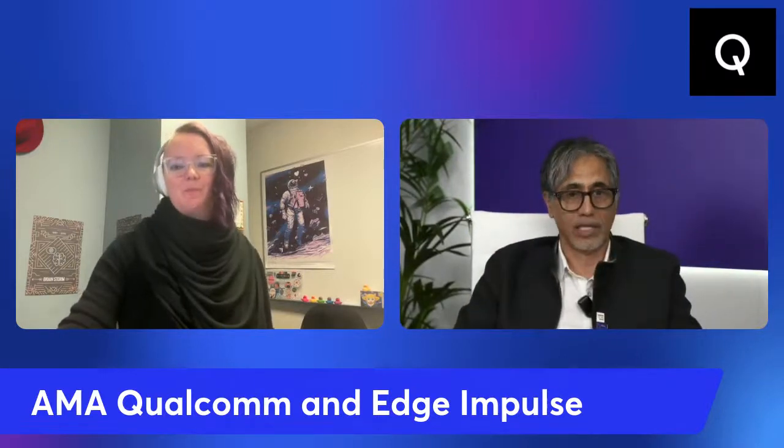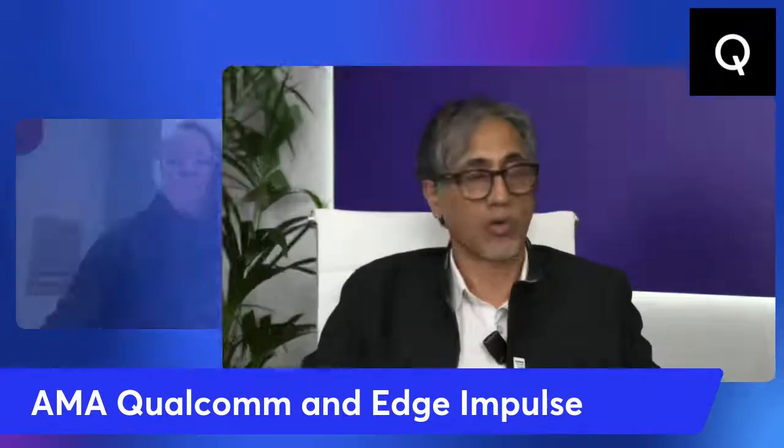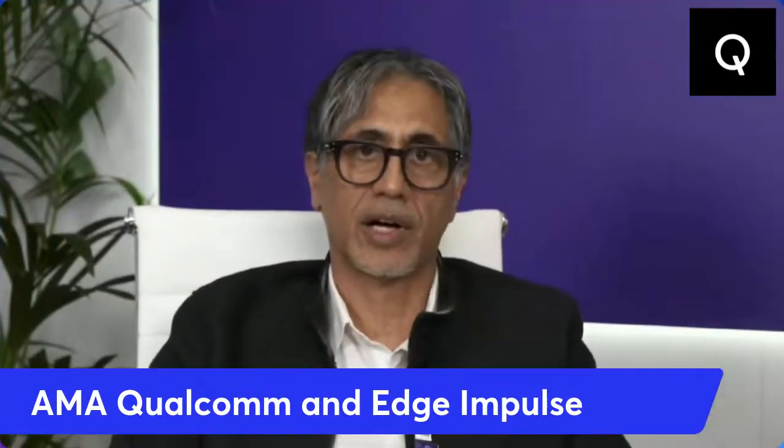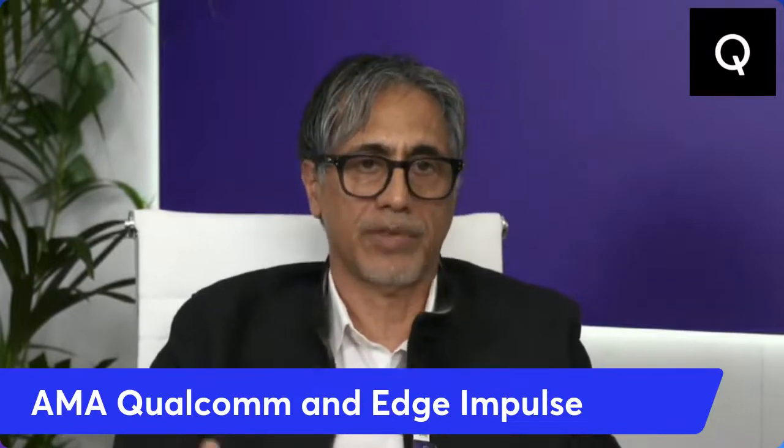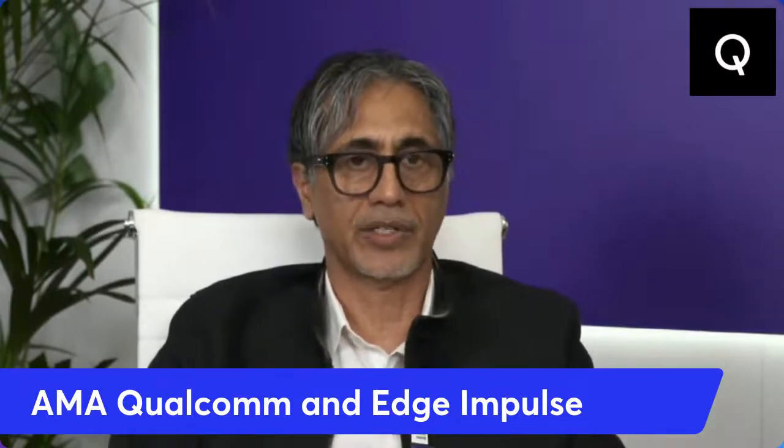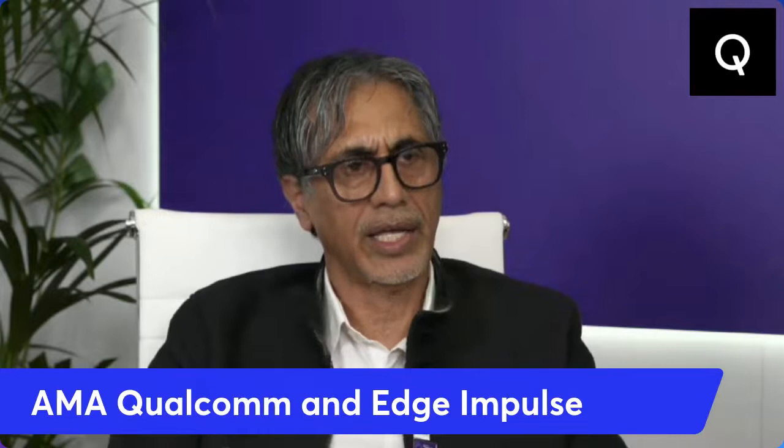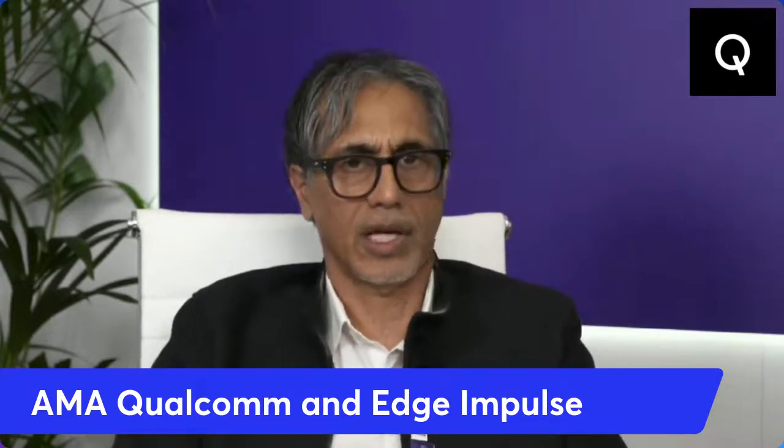So I just want to provide a higher level context as well. At Qualcomm, obviously we have our industrial roadmap of SoCs that we announced last year, and now we have a roadmap of SoCs, both commercial and industrial, that have AI at the edge at the center of all of this.